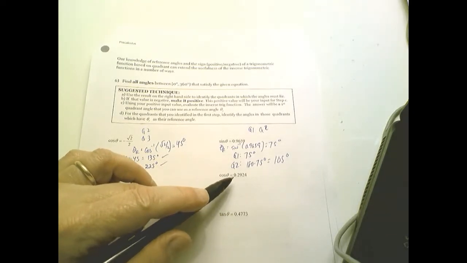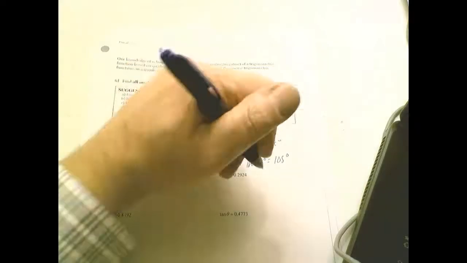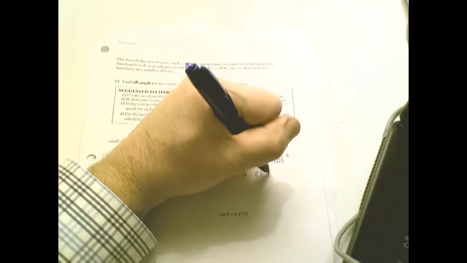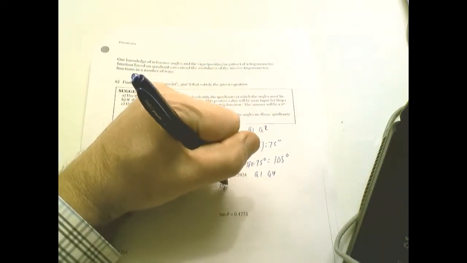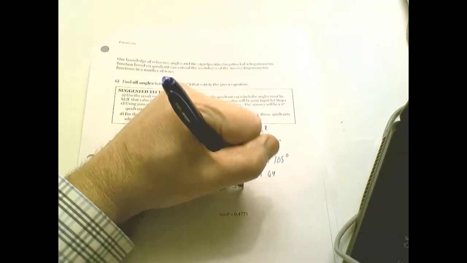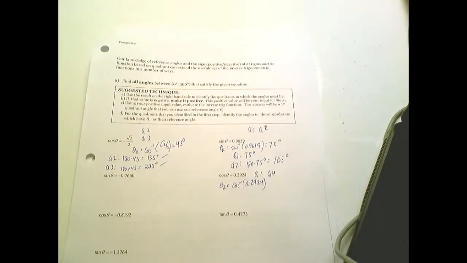Let's stay on this side. Cosine of theta: any angle between 0 and 360 that has a cosine equal to 0.2924. Quadrant 1, quadrant 4. Starting point, theta r equals inverse cosine of 0.2924. Let's run it.